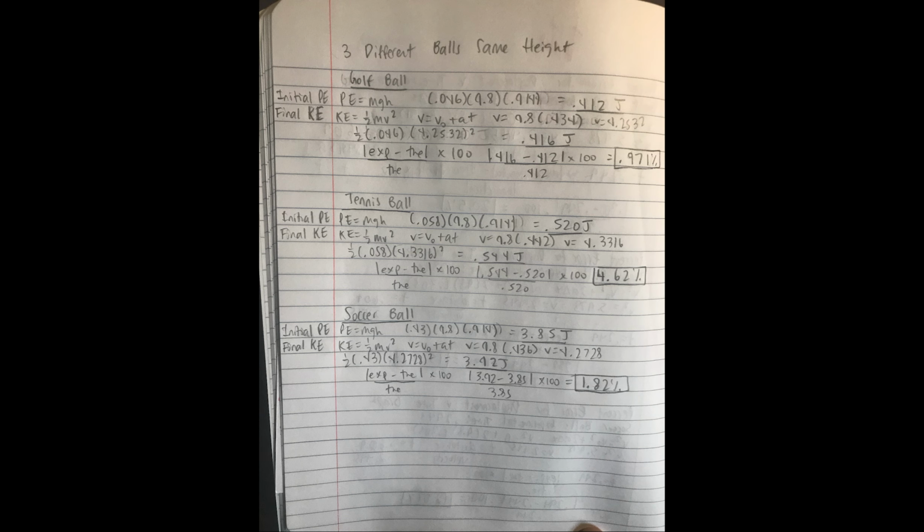What we are testing to see if we got right was the kinetic energy, because it includes velocity, which we use time to calculate, and time is an imperfect value, so that could have had an influence on our kinetic energy and increased our percent error. For the golf ball, we got a percent error of 0.971%. For the tennis ball, we got a percent error of 4.62, and for the soccer ball, we got a percent error of 1.82.